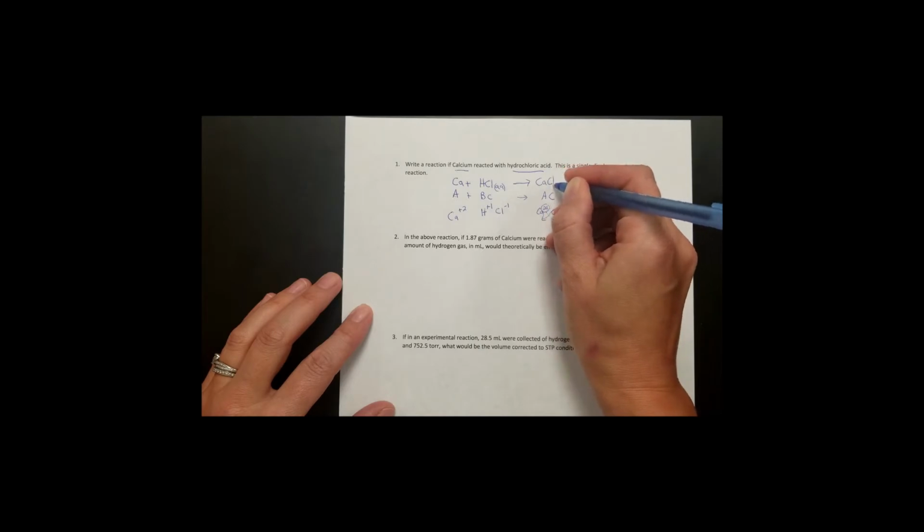But to figure out what these look like, we use the charges to figure it out for the ionic compound, using that crisscross method, where you take this 2 and it becomes a subscript on the chlorine, and then this 1 becomes a subscript on the calcium. So we need 1 calcium and 2 chlorines, giving us the formula CaCl2.